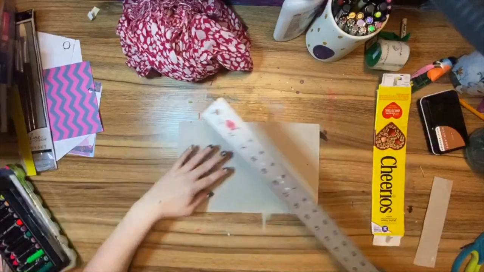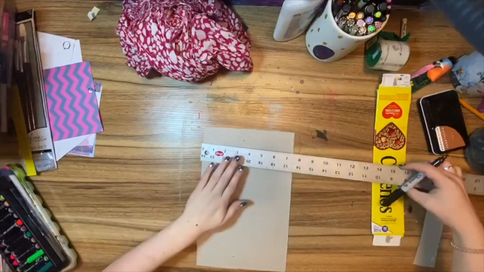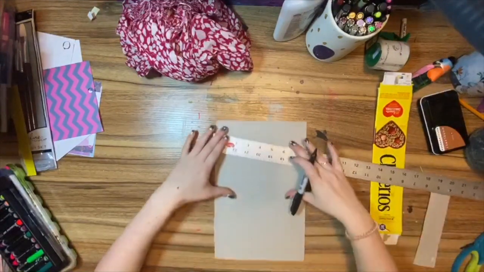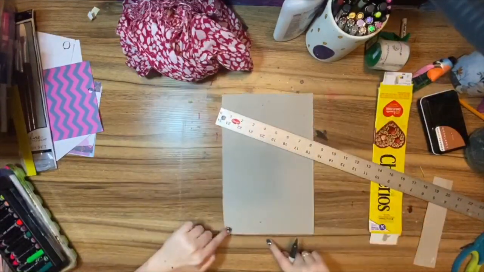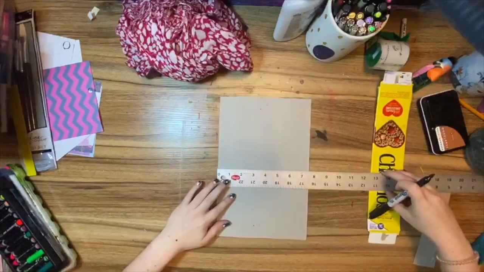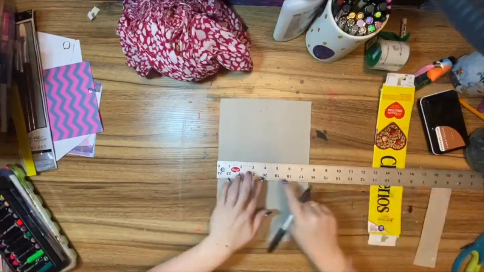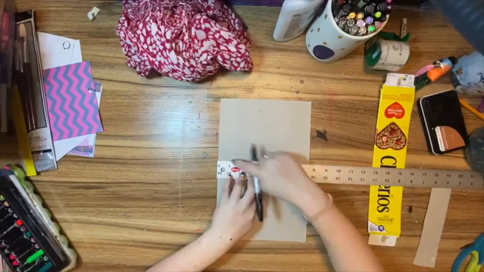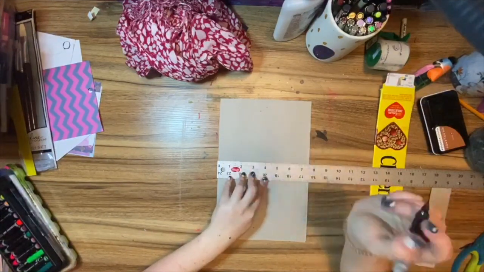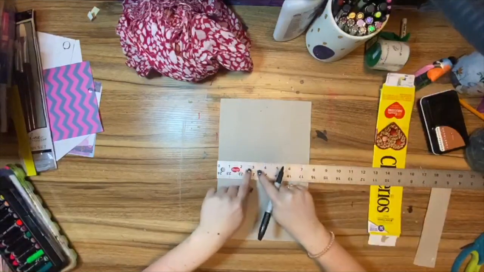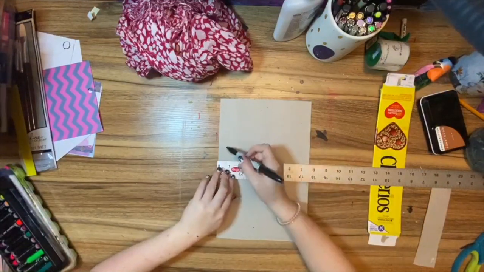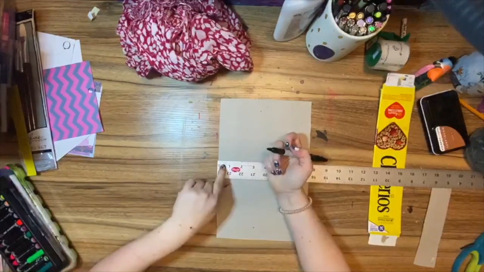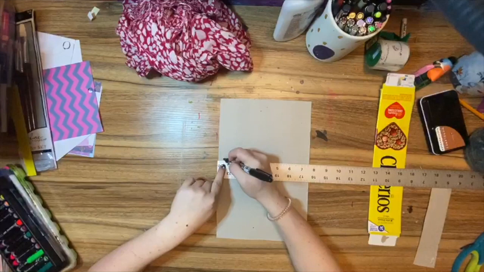So I'm first gonna take my ruler, and now I'm going to make sure that my board is vertical and my ruler is horizontal. I'm gonna do this in the middle, okay? In the middle of my board, and I'm gonna do just a little dash at every 1/2 inch mark. So I'm gonna start from 0, and between 0 and 1, where that big line is on my ruler, I'm gonna make a little mark.